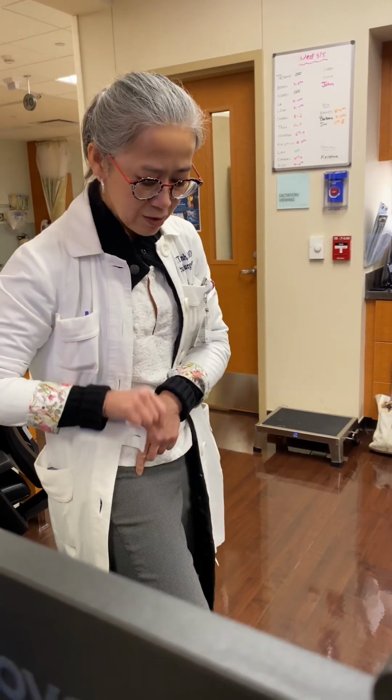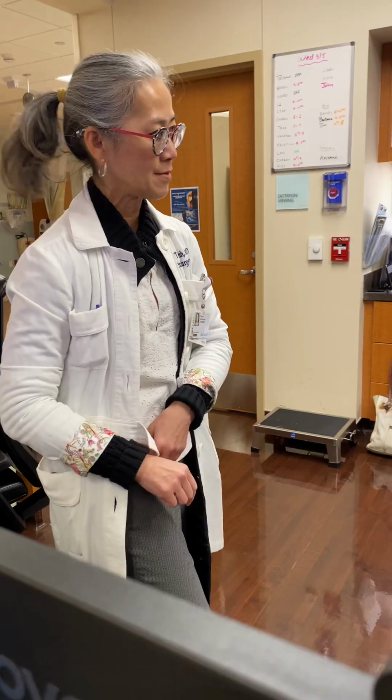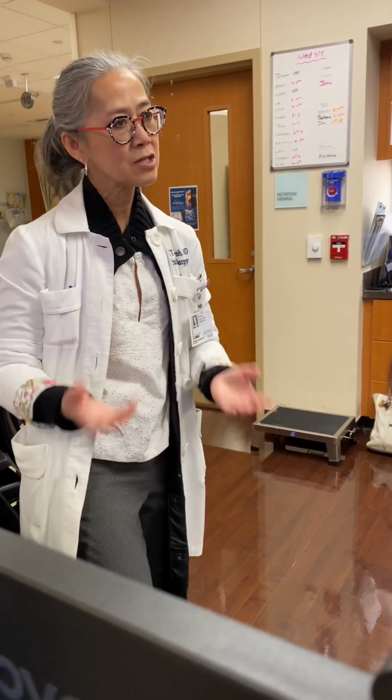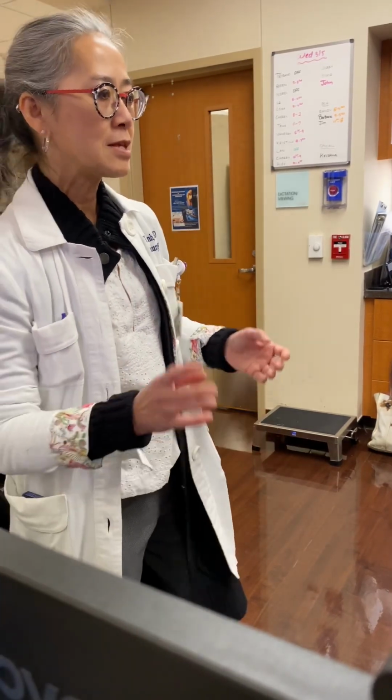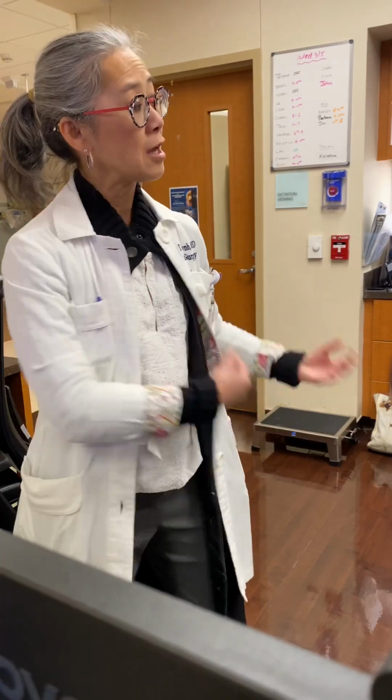To puncture right here to treat down here is hard. Okay, so that's why we don't do it. So that's really important to remember. The leg that we're treating is usually on the other side.